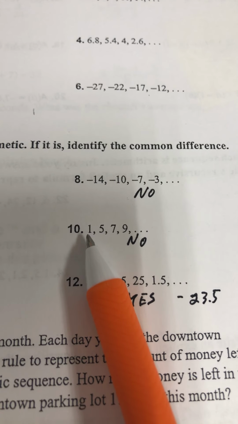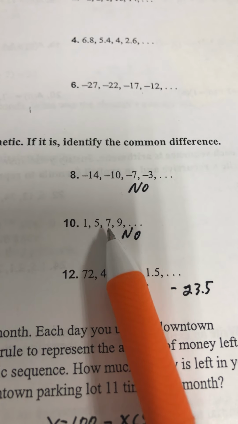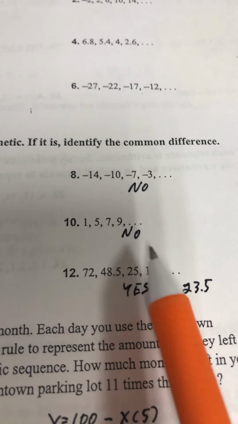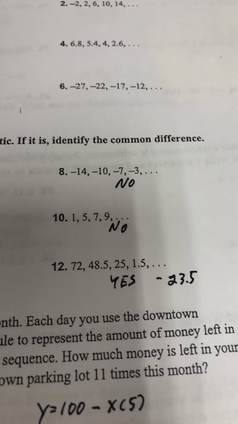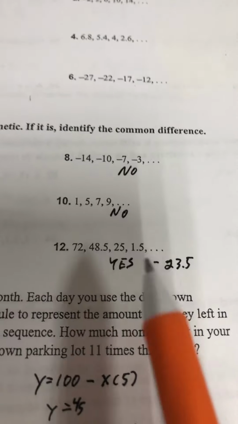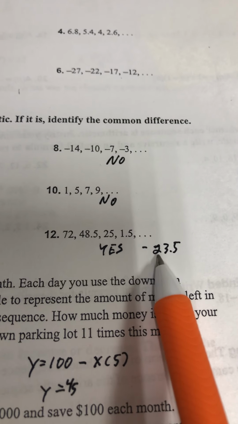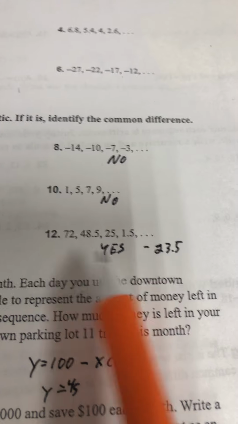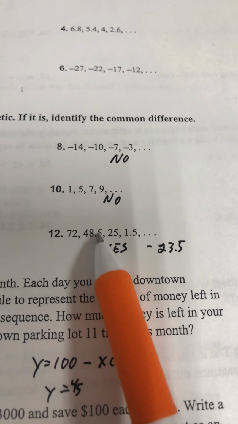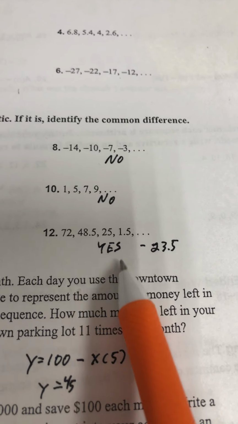This one, notice it's going up. This one goes up by 4, then it goes up by 2 and by 2. So no, they all have to go up by the same amount or go down by the same amount, have the same difference. And yes, this one is going down 23.5. So this goes down 23.5, this goes down 23.5, this goes down 23.5. So yes, it is an arithmetic sequence.